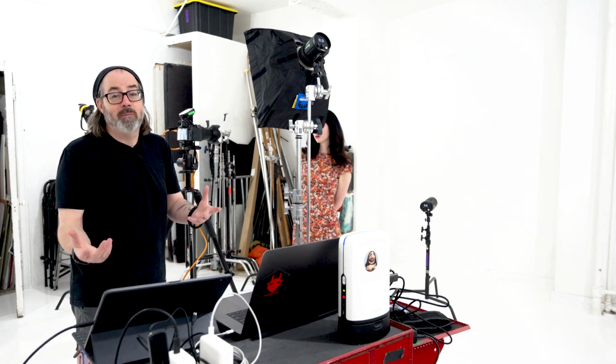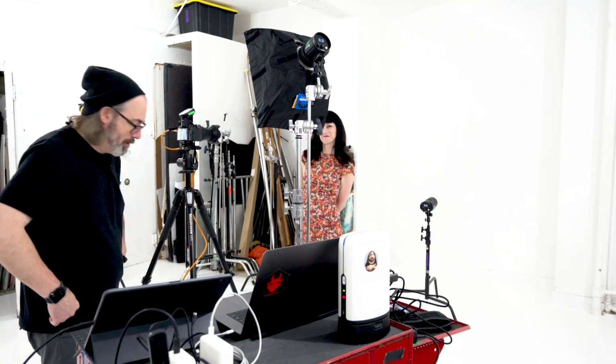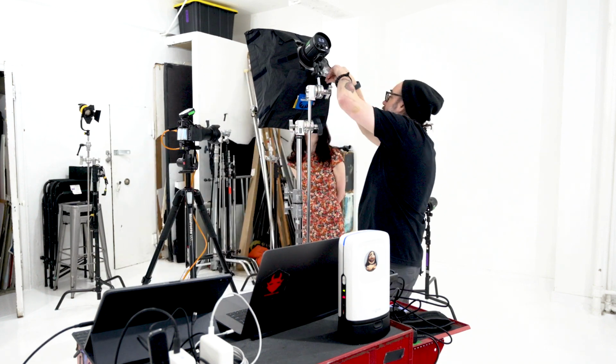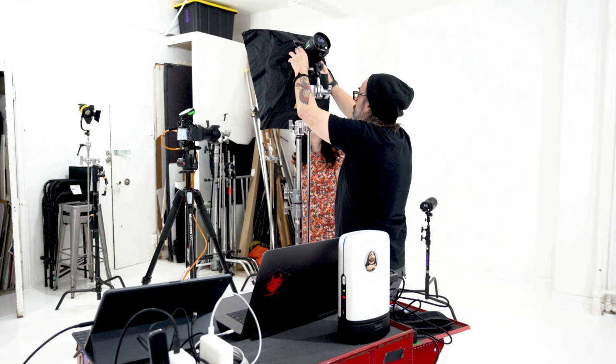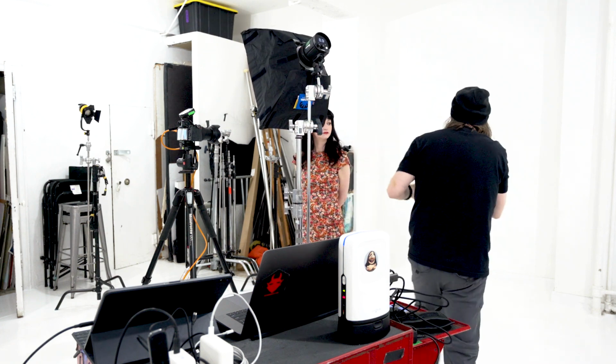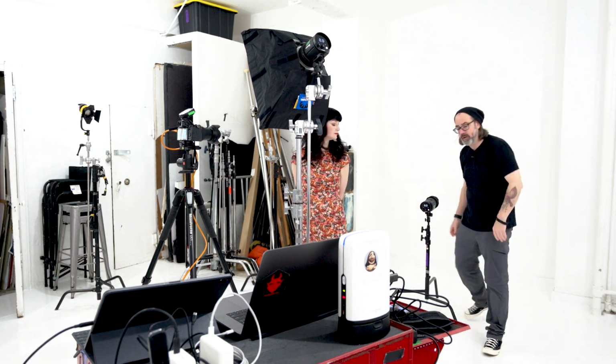Of course, we could do the opposite if we wanted the background to be warm and her to be cool, but that's not typically what you're going to want for a portrait, but let's do it anyways. Right? I'm just going to take the gel holder off this light. Again, it has a full color temperature orange gel inside of it.